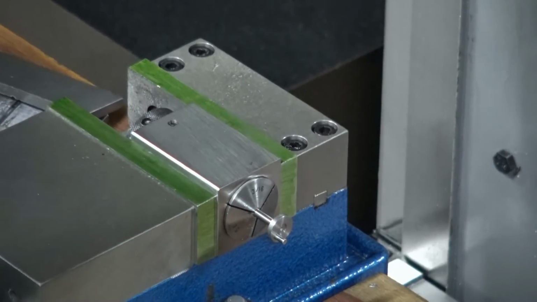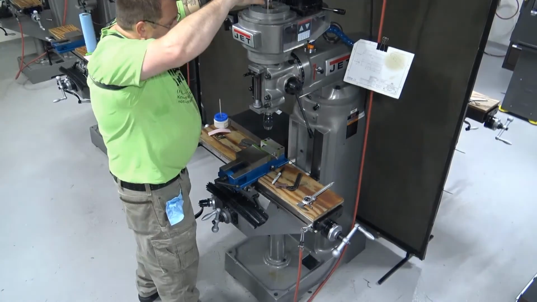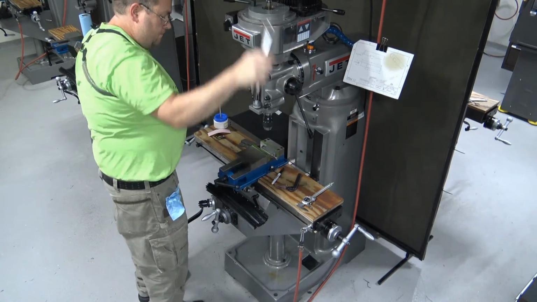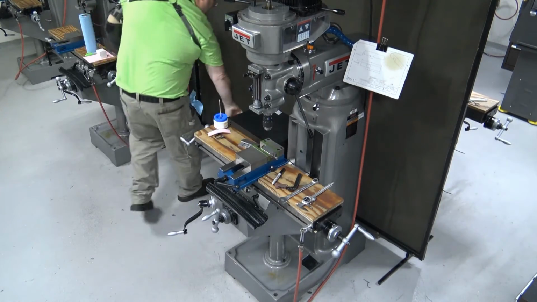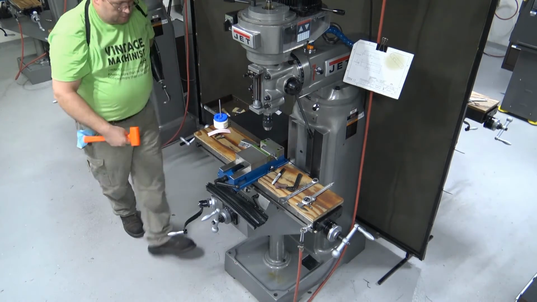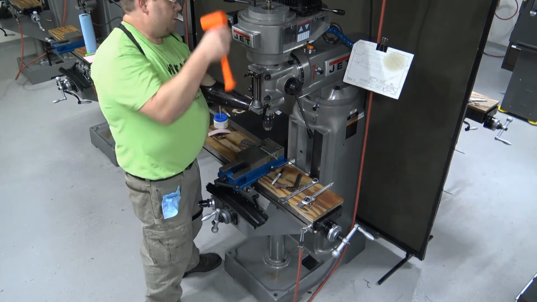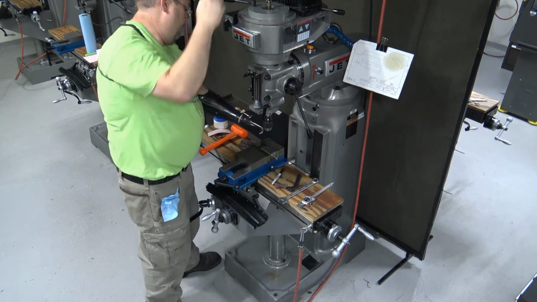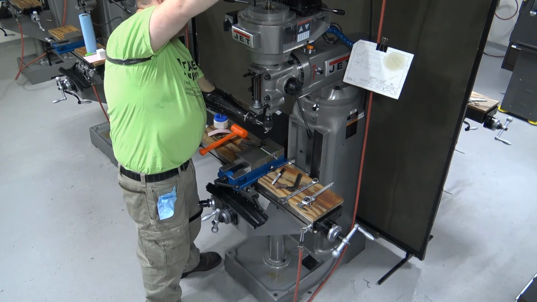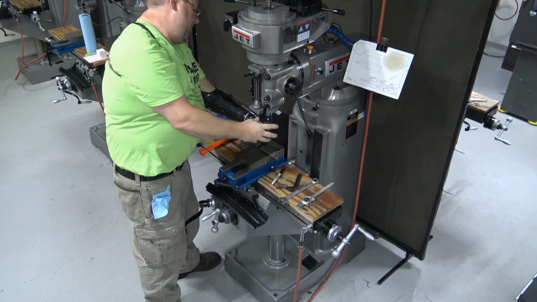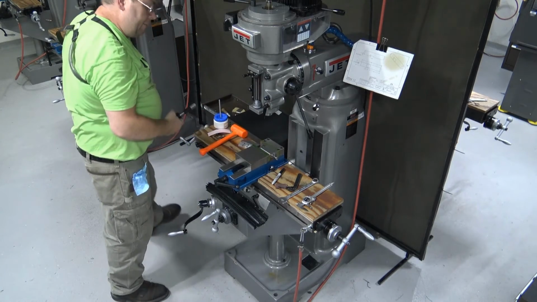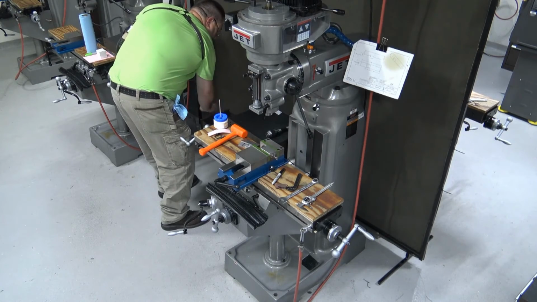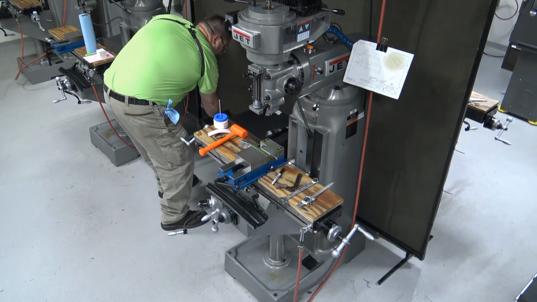So now we'll go ahead and take the drill chuck out. I need to get my dead blow hammer so that I can apply that pressure to disengage that thread. Unthread my drawbar. I'll take my drill chuck out. Okay? Let's go ahead and get my collet out.